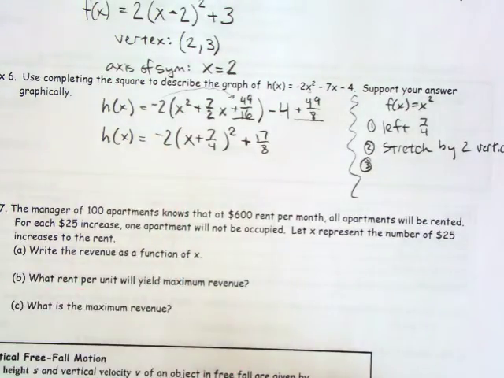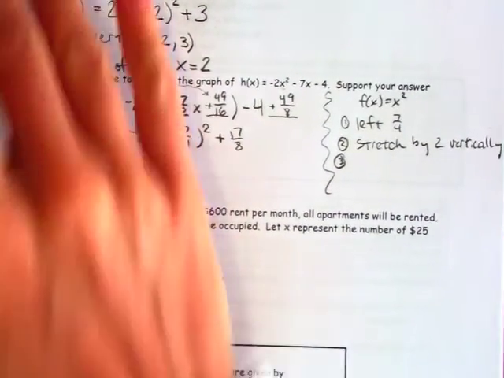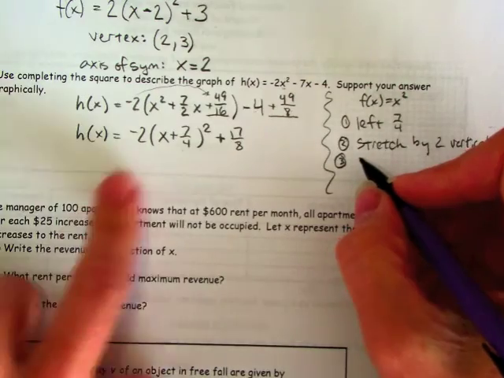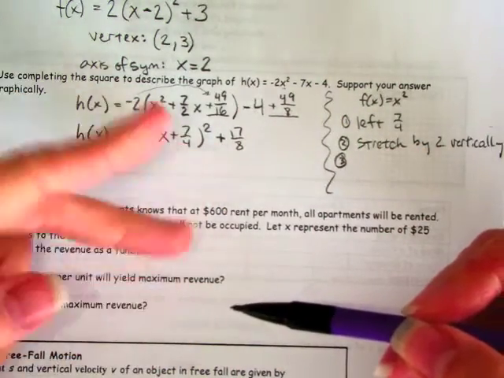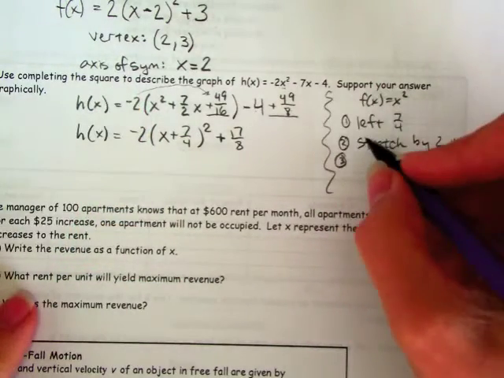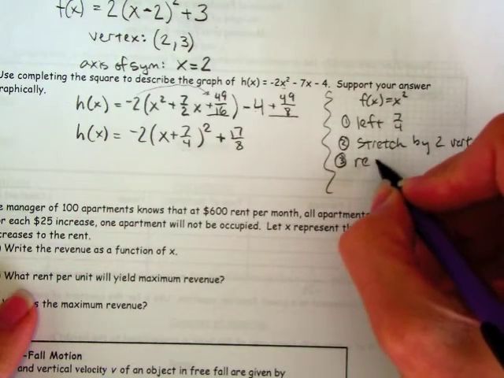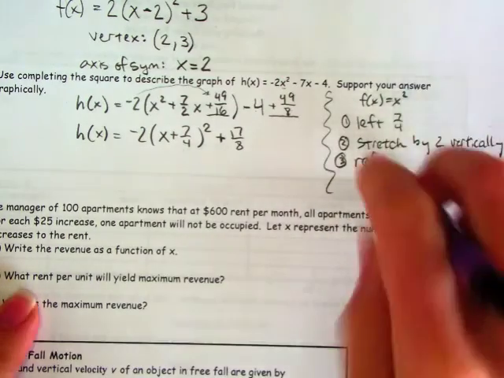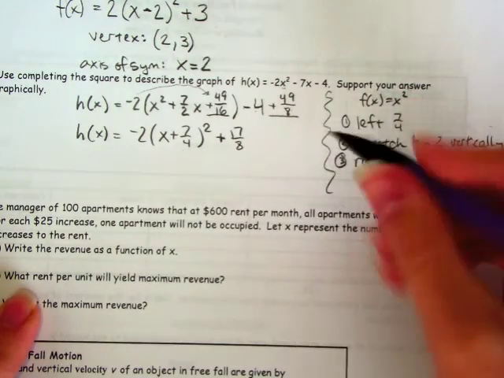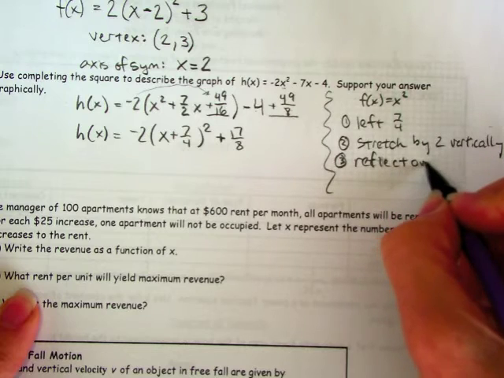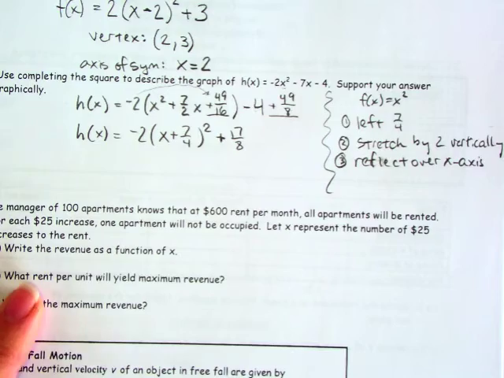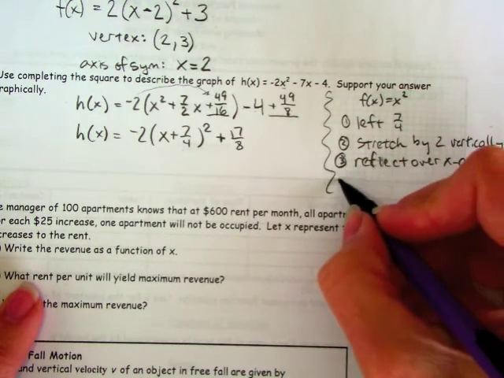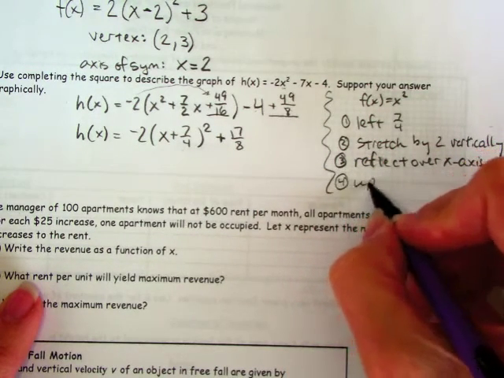Sorry, that's off the graph or off your screen. And then it's a vertical reflection. So vertical reflection has to be over the x-axis to change vertically. So we reflect, oh boy, that's terrible spelling today. Reflect, there we go, over the x-axis. And then this plus 17/8 shifts me up 17/8.